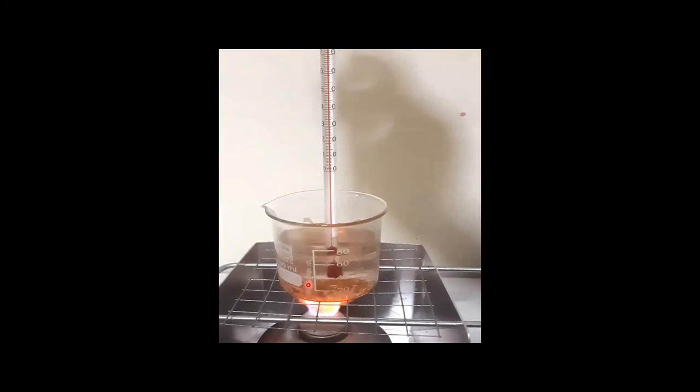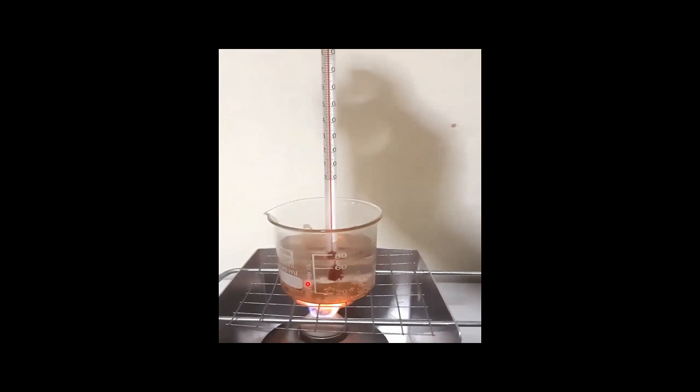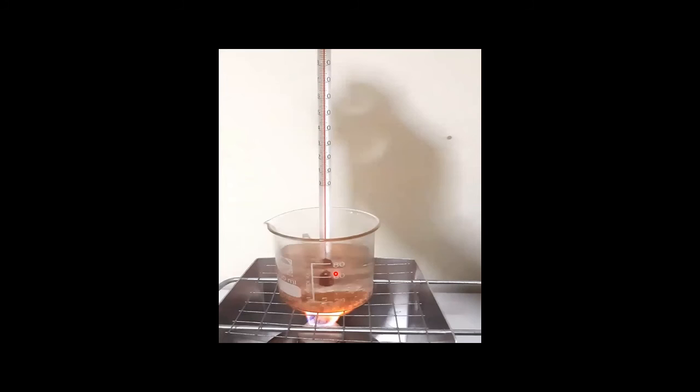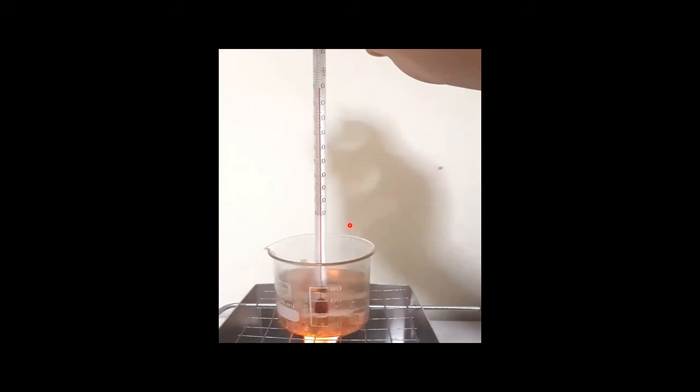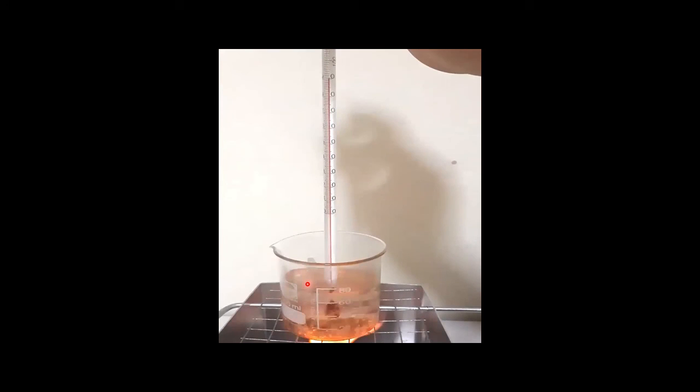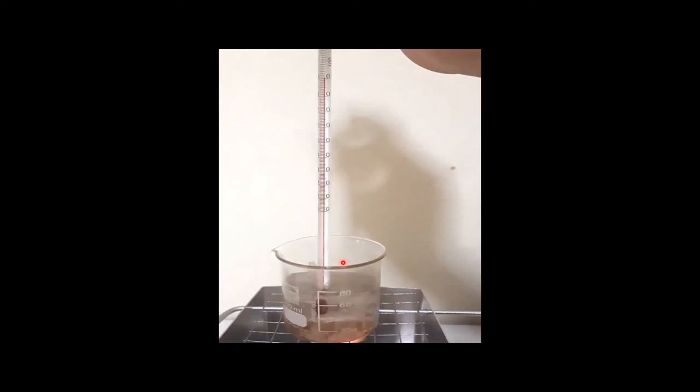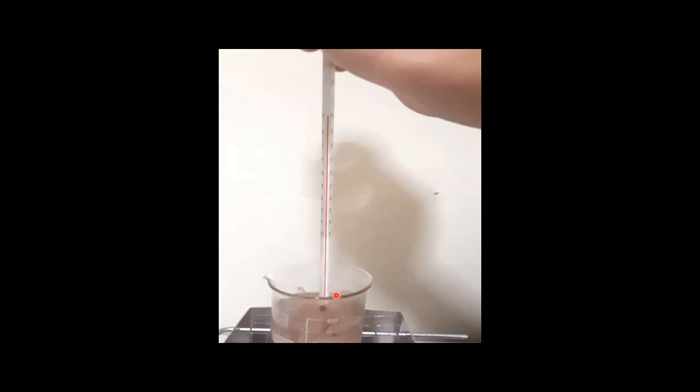The water right now starts to boil. Please observe that you can see steam or water vapor coming out from your beaker. After this one, we're going to wait about 3 minutes and try to observe if the temperature continues to rise.